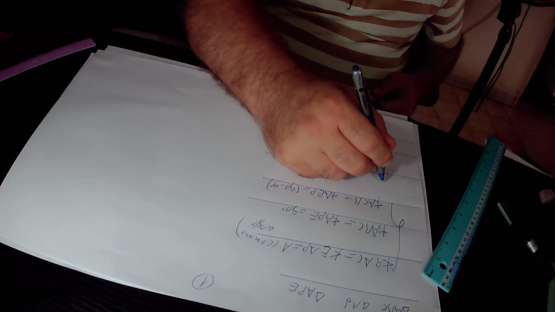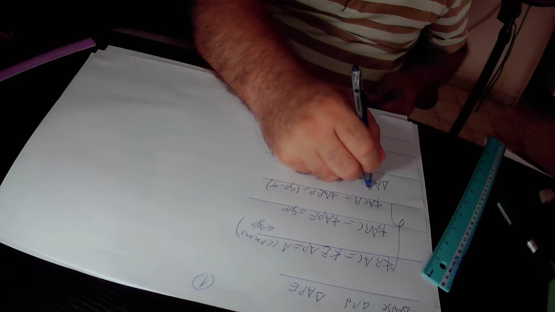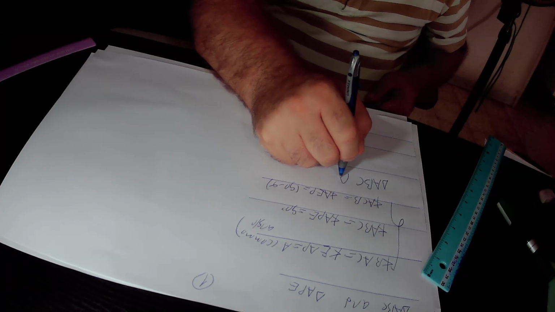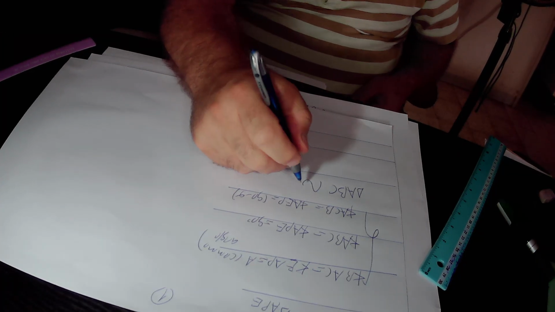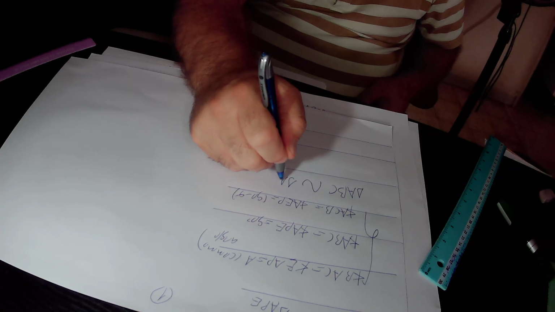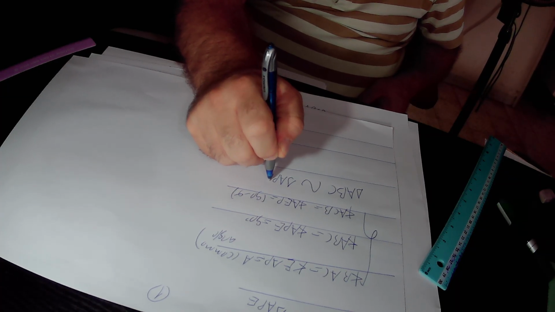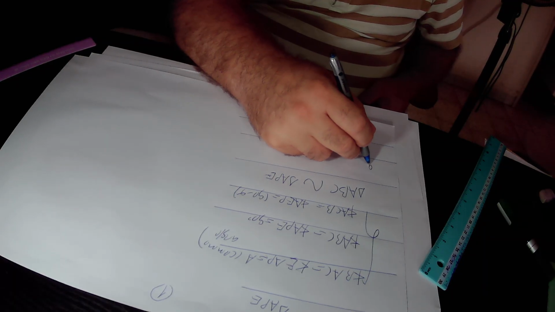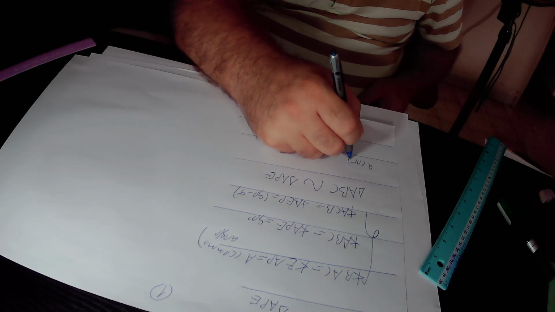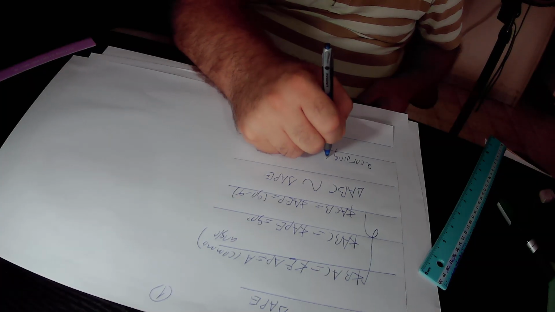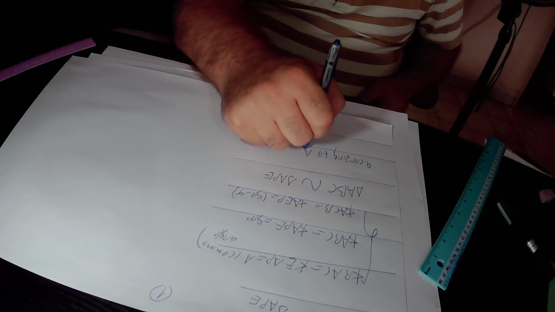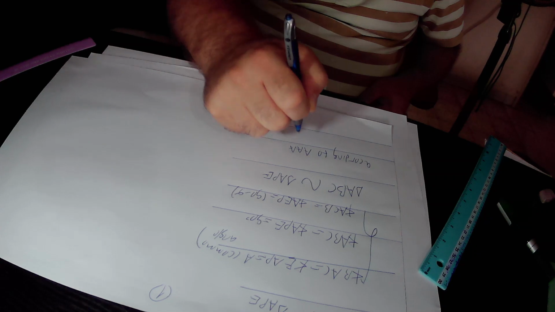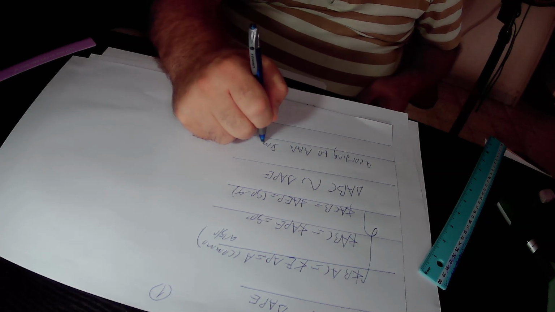The big right triangle ABC is similar, this is the sign of similar, to the small right triangle APE, according to the angle similarity rule.